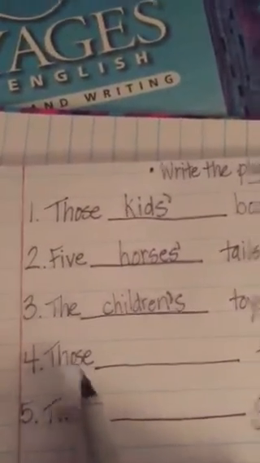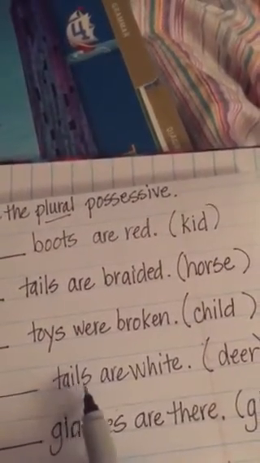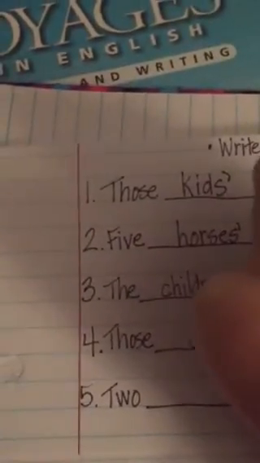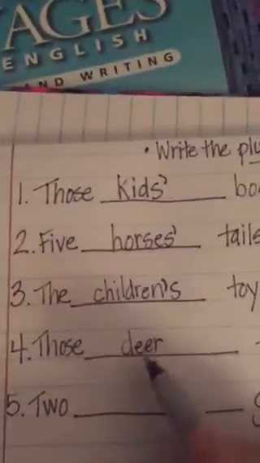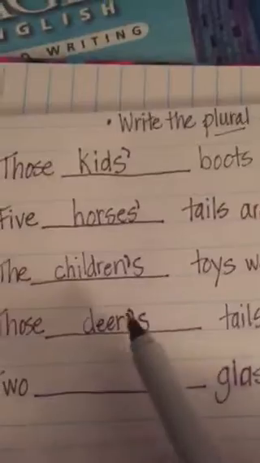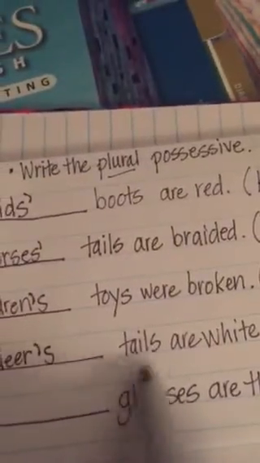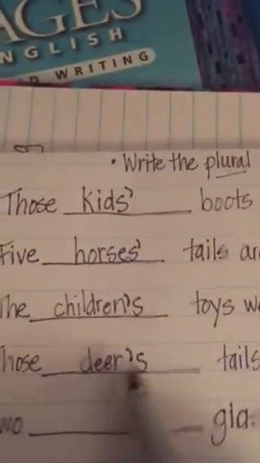Number 4, those deer tails are white. Deer, we're going to make it plural. To make it plural, we leave it the same. Deer. So now it does not have an S. We're going to add apostrophe S. The way to tell that this is plural is actually because it says tails. Therefore, we know that this is plural.